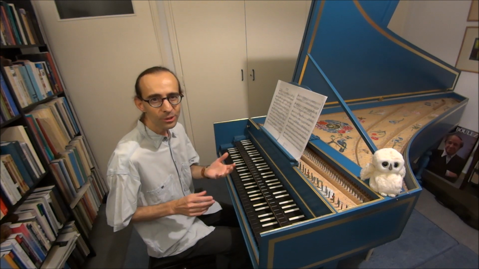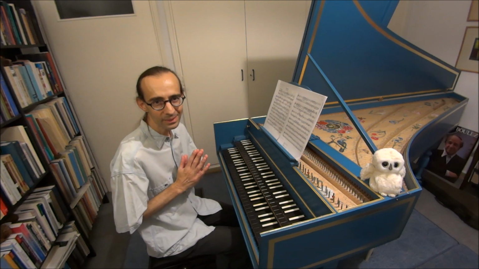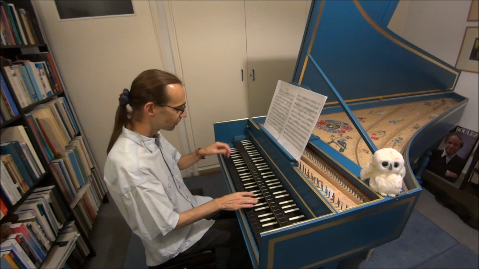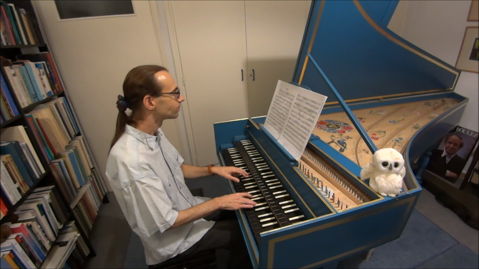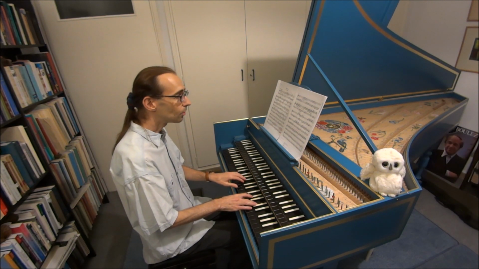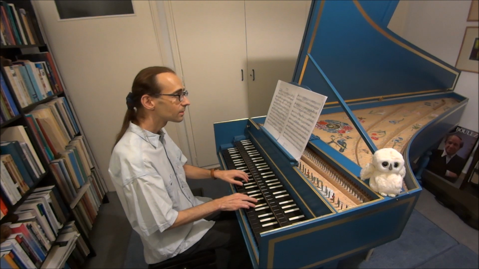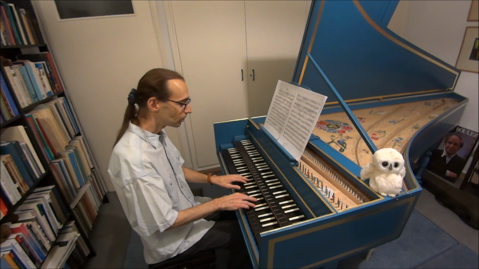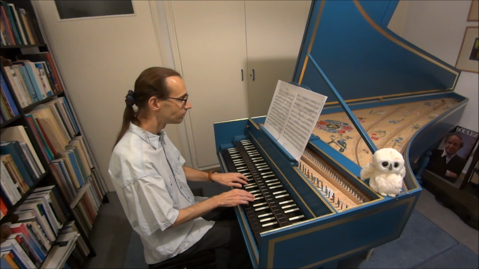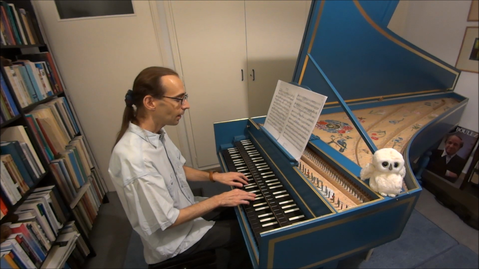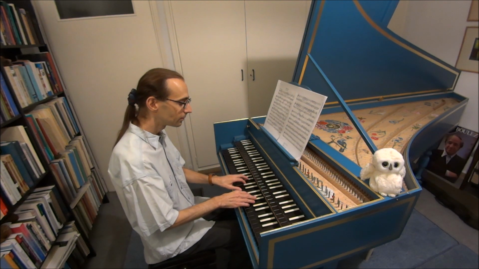The chord progression in itself is fairly standard. In other words, we start with a tonic chord, we go to the fourth chord, subdominant, then to the 2 chord, and then the dominant.